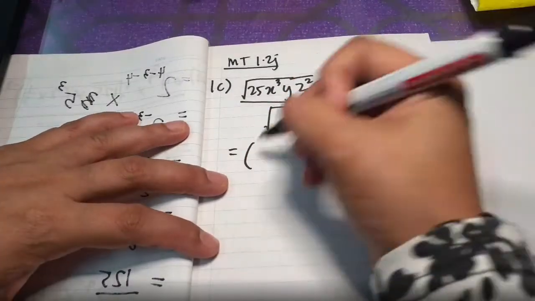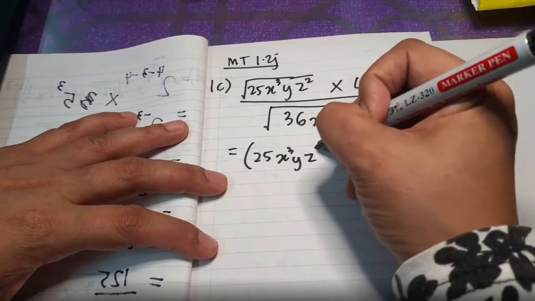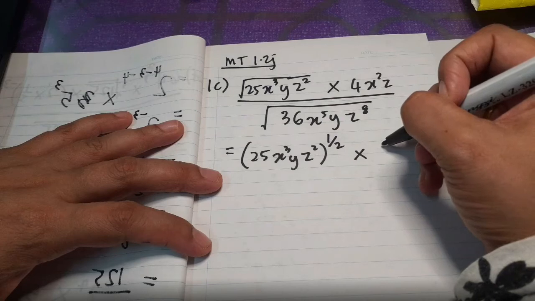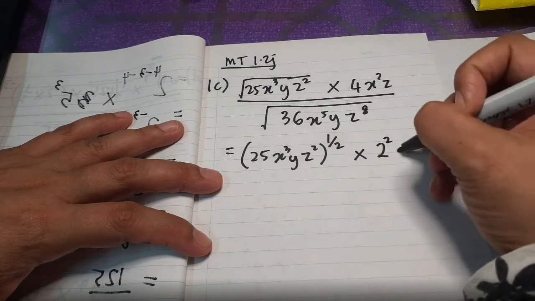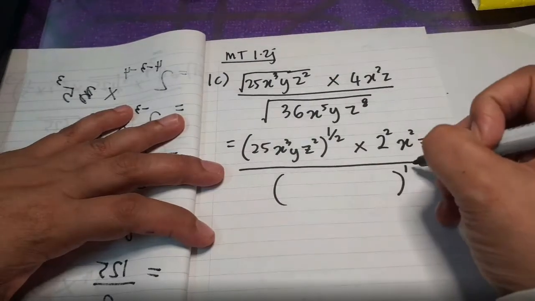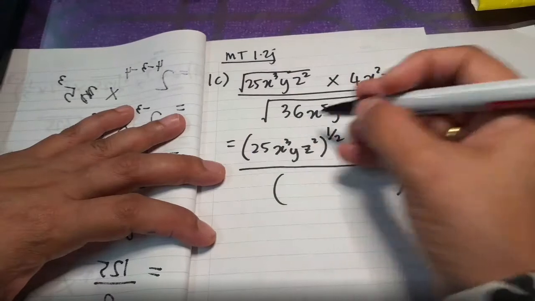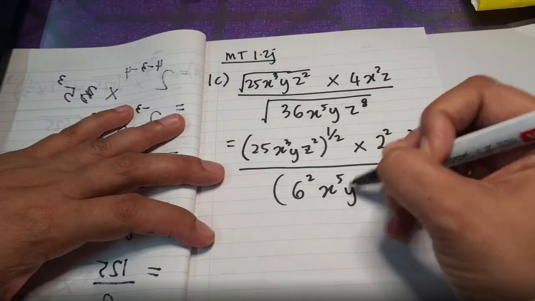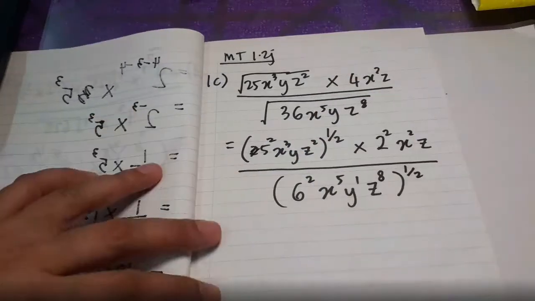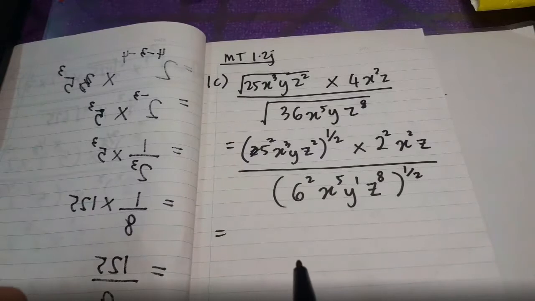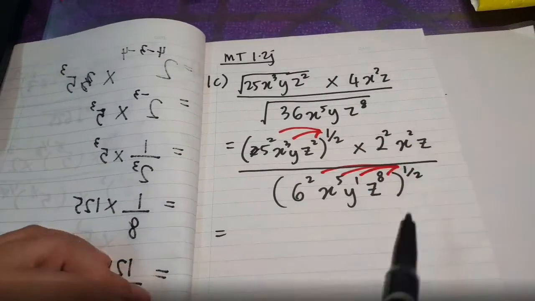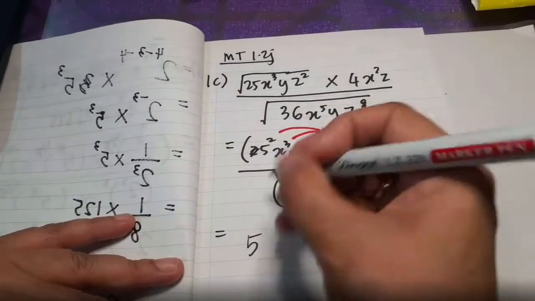Okay, first we write, okay, in bracket, and power of square root means 1 over 2. Okay, this is 4. You can write 2 power of 2, x power of 2, z over, and this is square root, mean 1 over 2. 36. 36 is 6 power of 2, x power of 5, y power of 1, z power of 8. Okay, actually 25, you can straight away change. This is a 5 power of 2. Then we multiply. We multiply the index. Okay, I straight away multiply. So this is 5 power of 2 multiply 1 over 2, 1.